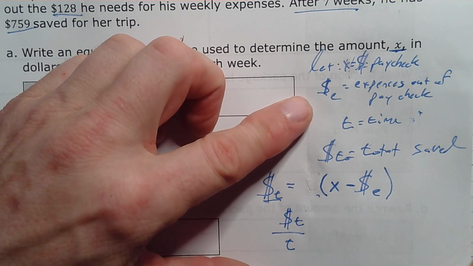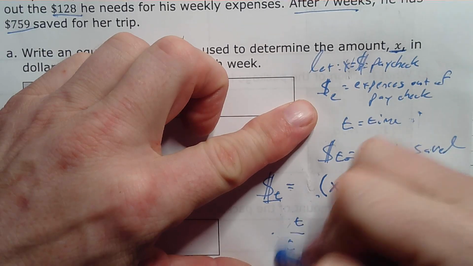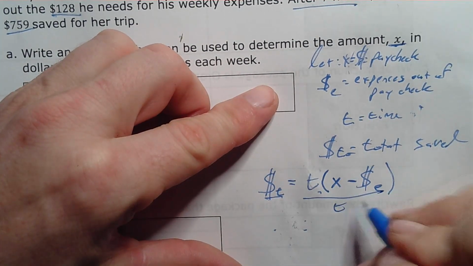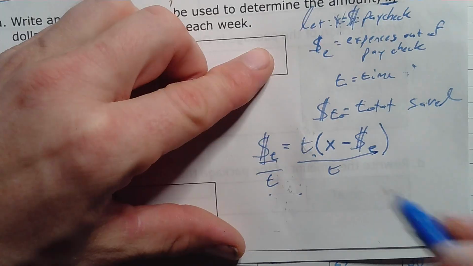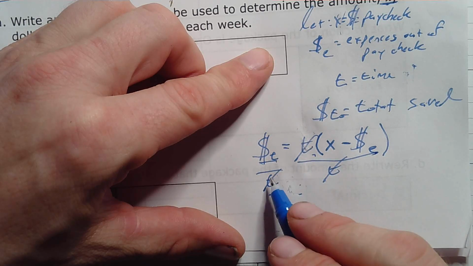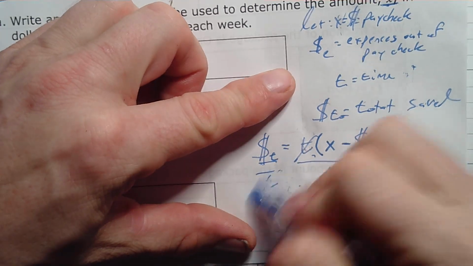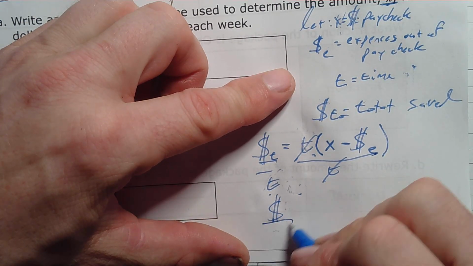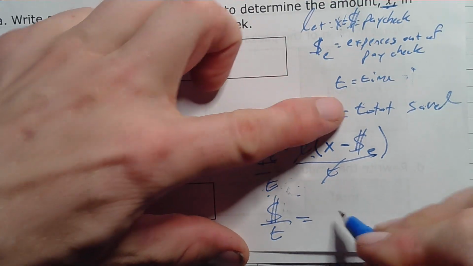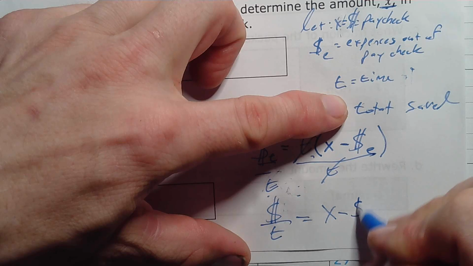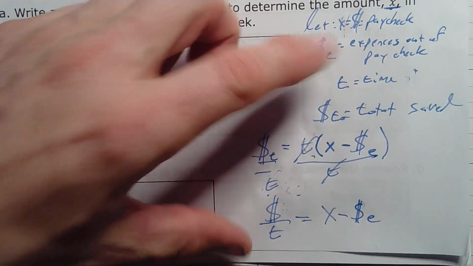So let me show you that more closely. If this is divided by time, you divide this by time, the times cancel out. I'm sorry, the time doesn't cancel out on this side, but the time cancels out on this side, so I'm left with the dollars divided by the time equals X minus the dollars that he sets aside for expenses.